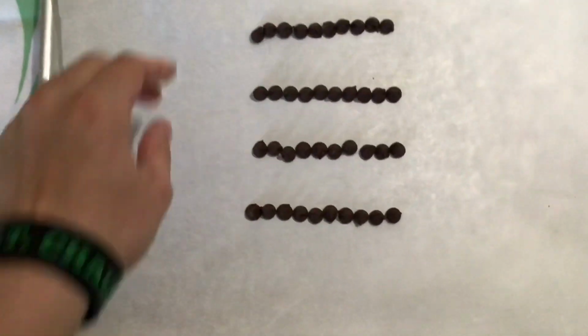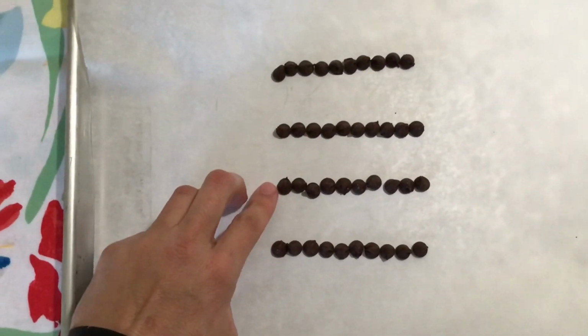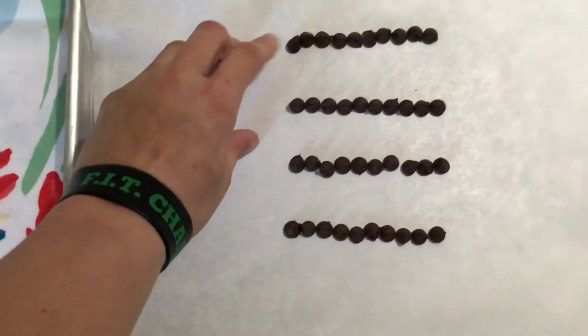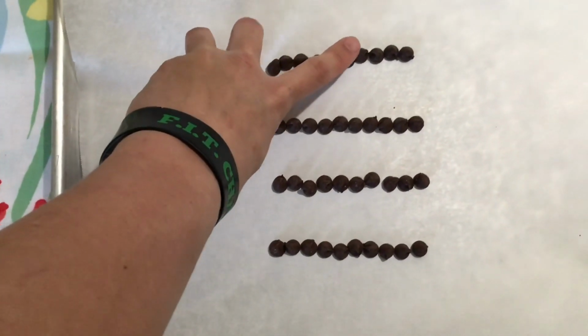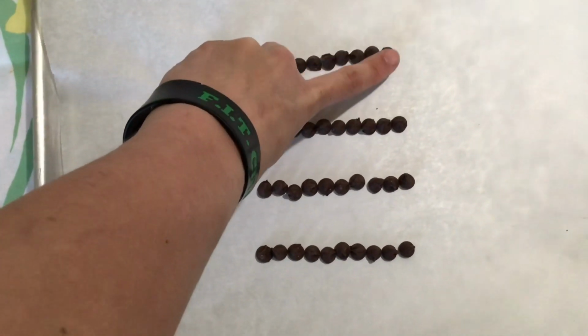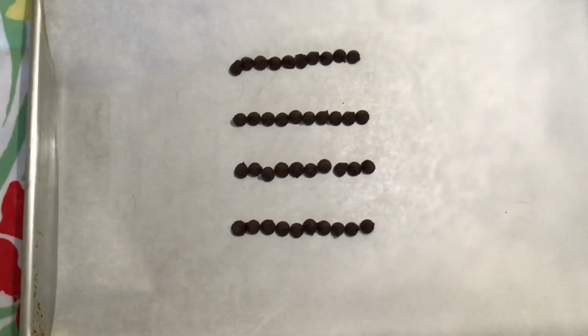Let's make sure. All right, so we've got 4 rows, 1, 2, 3, and 4. And in each row, we have 1, 2, 3, 4, 5, 6, 7, 8, 9, 10. So that's going to be 4 times 10 equals 40.